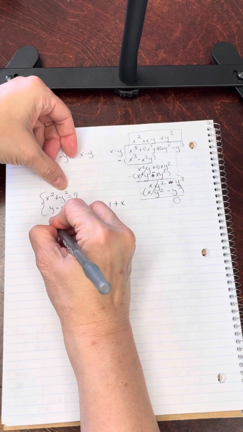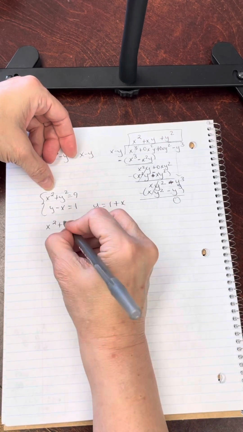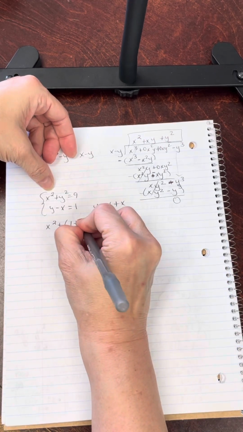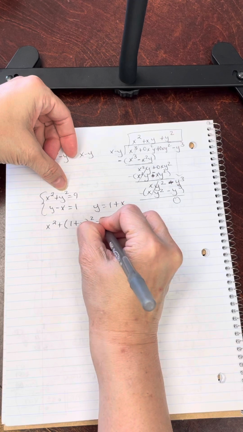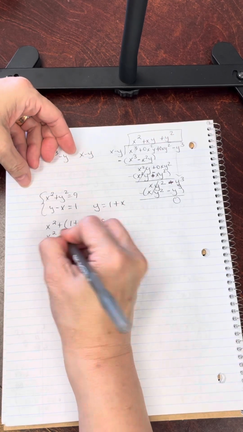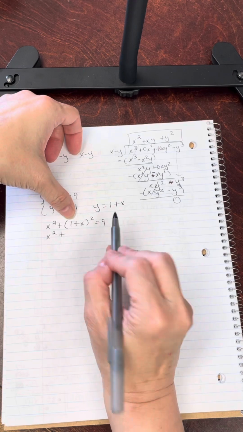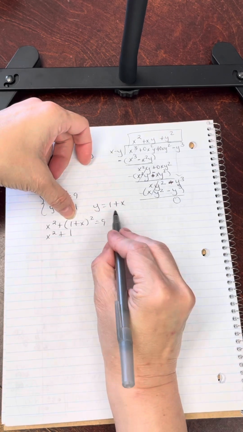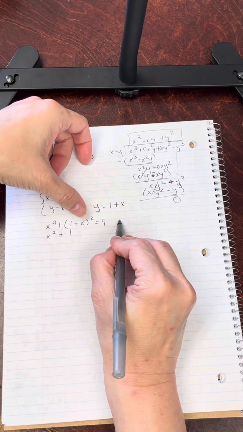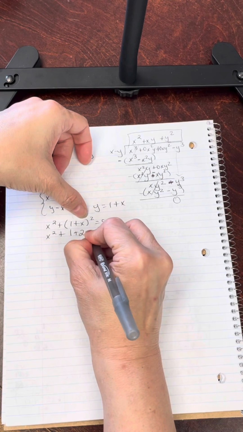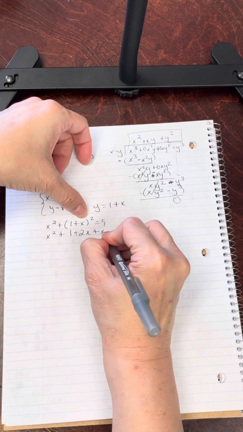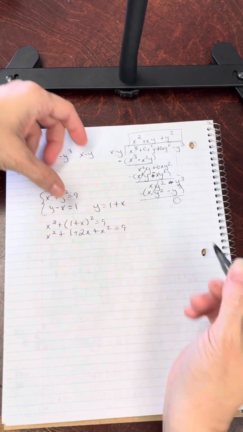So now we keep our x squared plus, and our y concept is 1 plus x being squared equals 9. Distribute. So this is like writing this twice. So 1 times 1 is 1. 1 times the x is an x, and I always double that middle term, so that doubles to 2x, and then x times x is x squared equals 9.